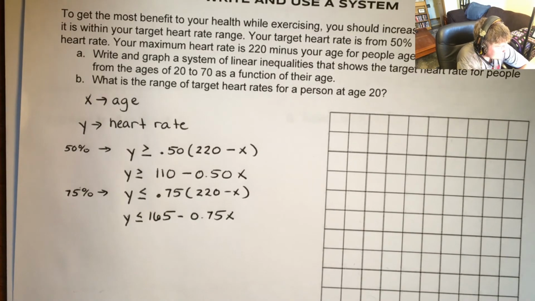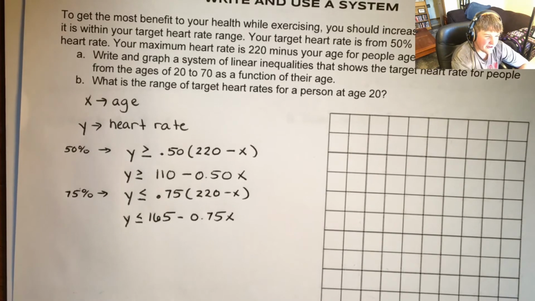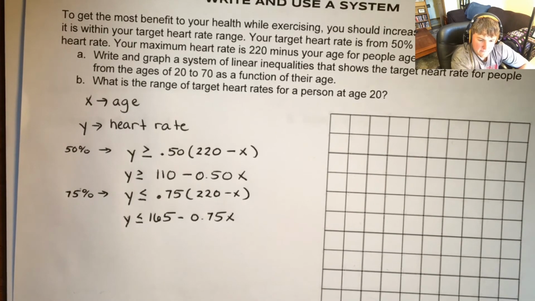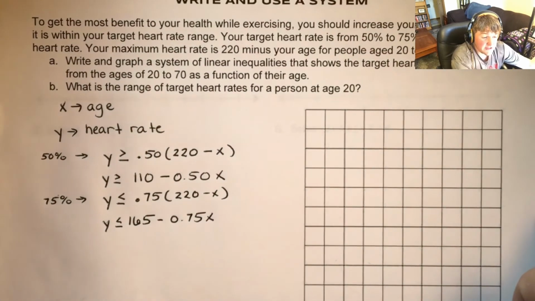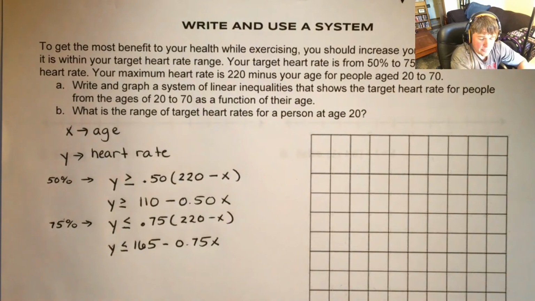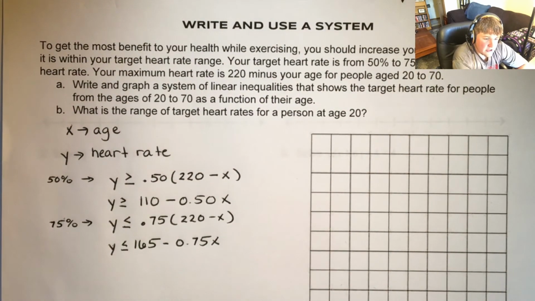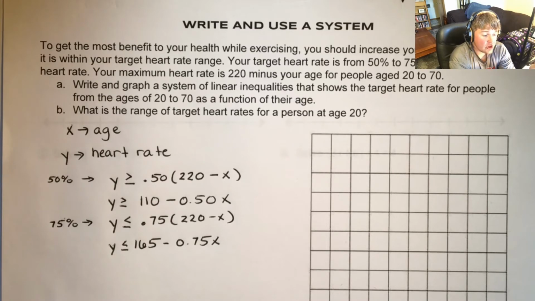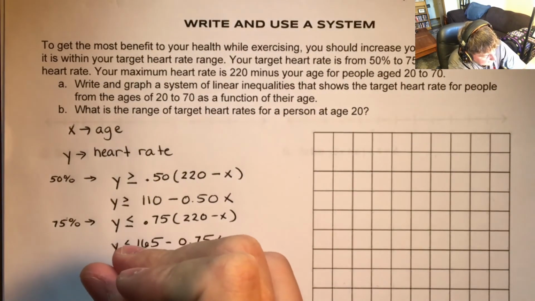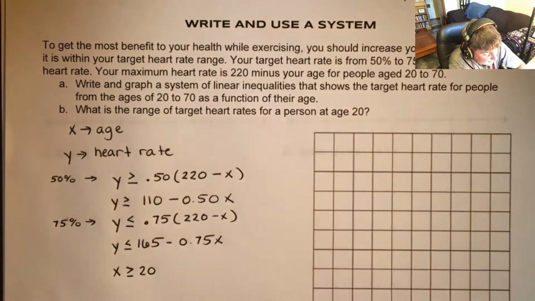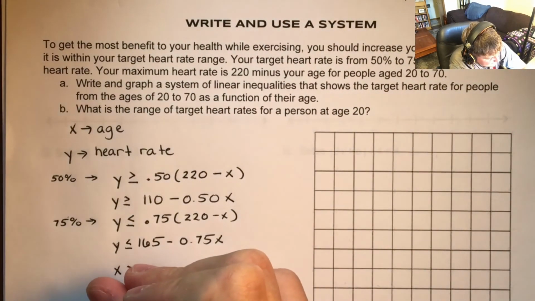Then what we want to do is, there's kind of a limit on ages also, right? Because this only works for somebody between what ages? Hopefully you're reading the problem and identifying that this really only works for people from age 20 to age 70. So if we're trying to target those people specifically, we need to talk about just the x values, right? Because x represents age. So I know that x has to be greater than or equal to 20, because the person can be 20, but the person also needs to be less than or equal to the age of 70.